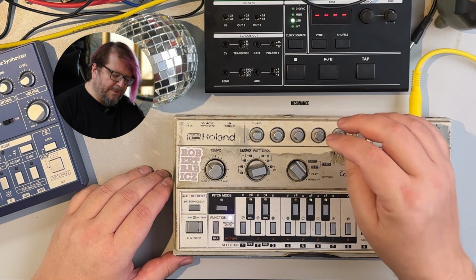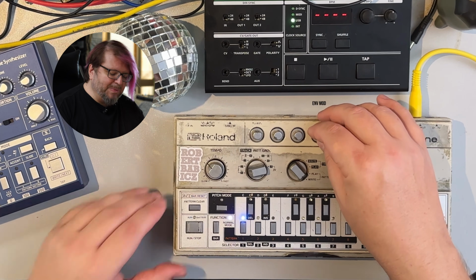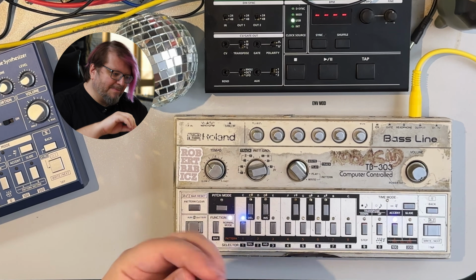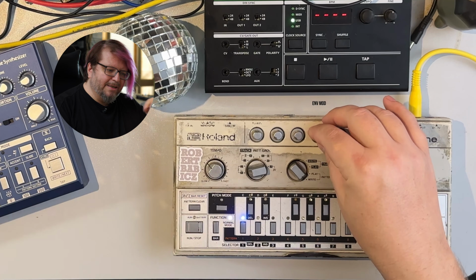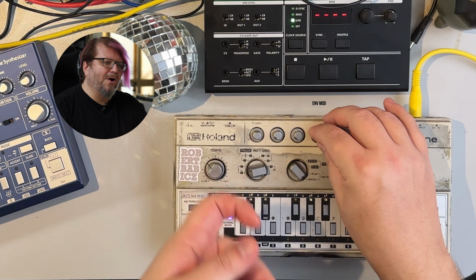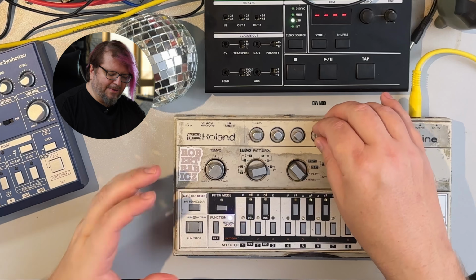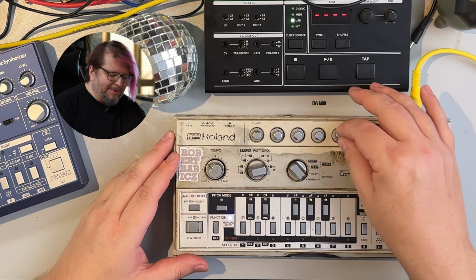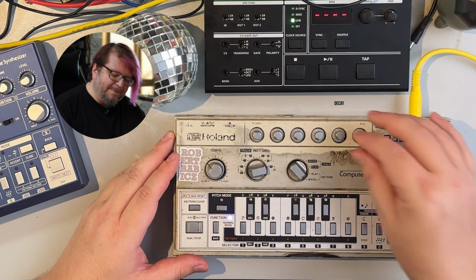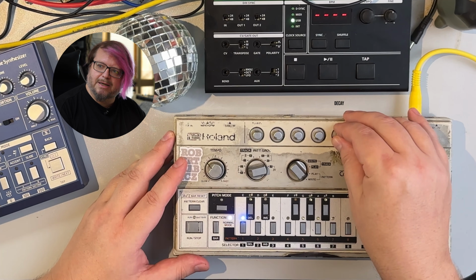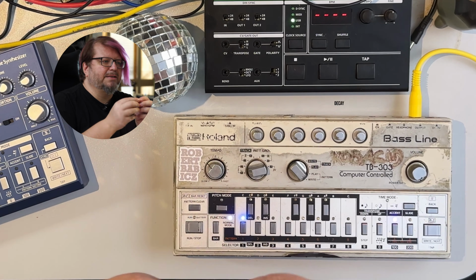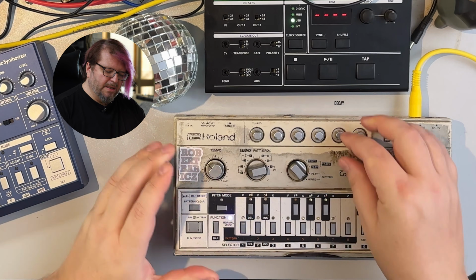Then we have a knob called envelope. It's changing how the filter is behaving on the envelope of the sound, and you have a thing called decay. It's not the same like on a regular synthesizer. You can make this envelope of the filter a little bit longer.